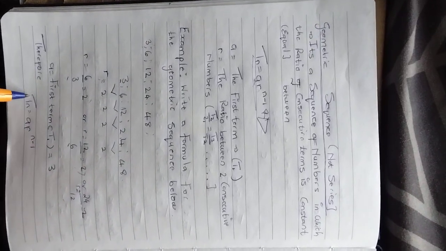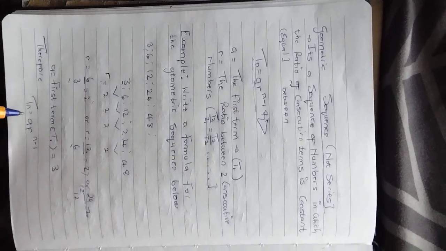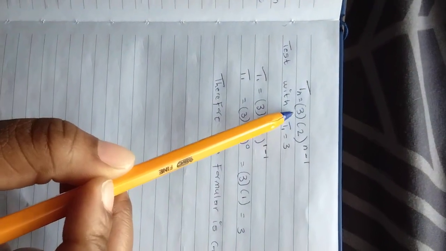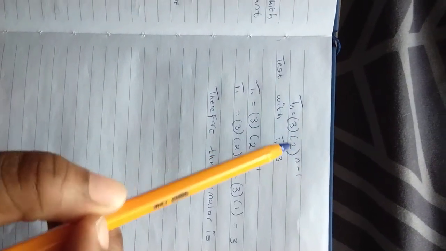So now that we have our 3, which is our first term, and our ratio, which is 2, we substitute our A and R in the equation. Before you substitute, you write the equation first. Tn equals A R to the power n minus 1. Our A is 3, and our ratio is 2 to the power n minus 1.